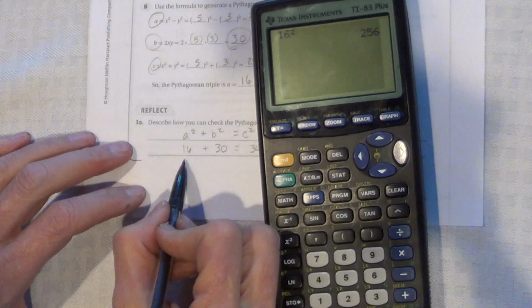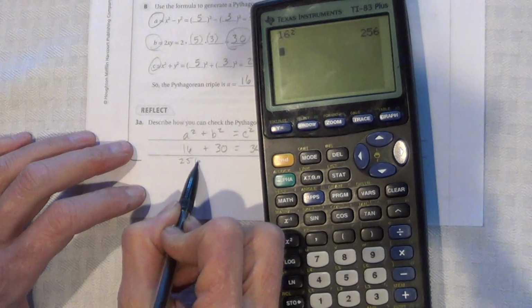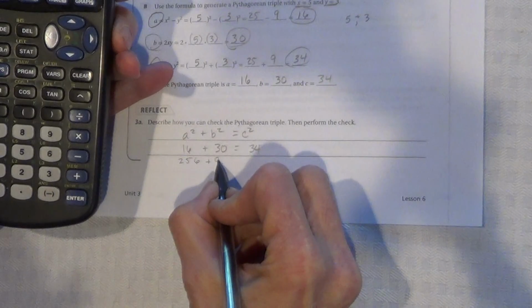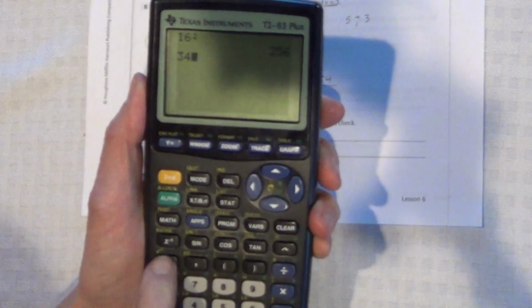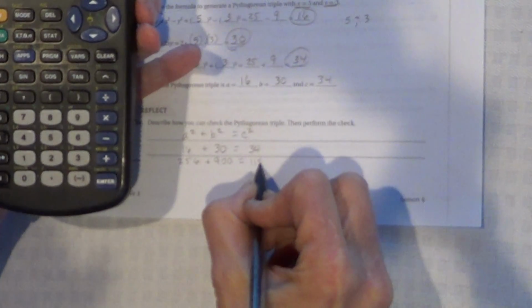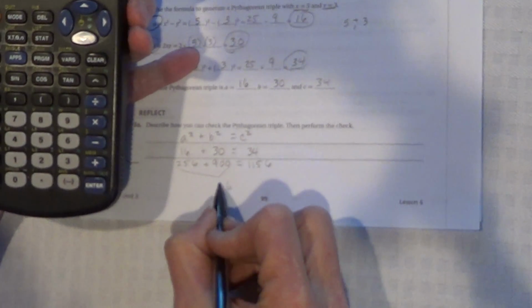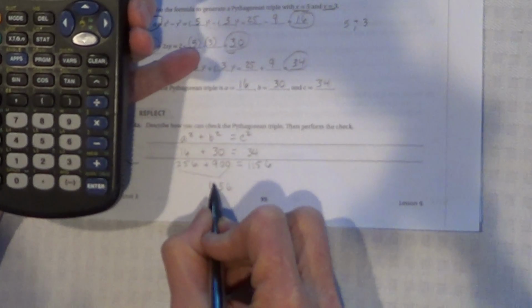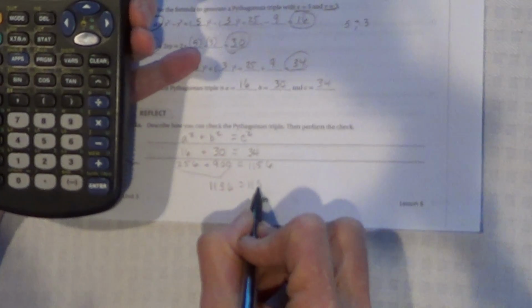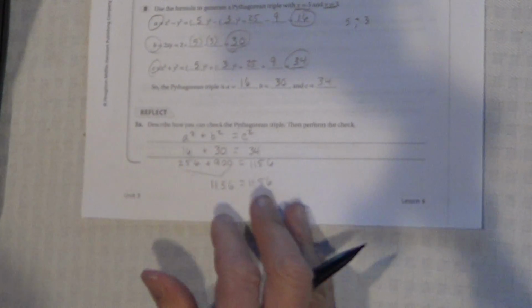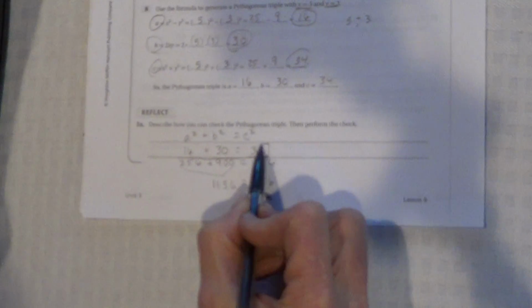16 squared equals 256. 30 squared is 900, one of those that I told you to memorize. 34 squared is 1156. Now we add these two: 256 plus 900 is 1156. So it sure does come out as the same. Okay, Pythagorean triple: 16, 30, and 34.